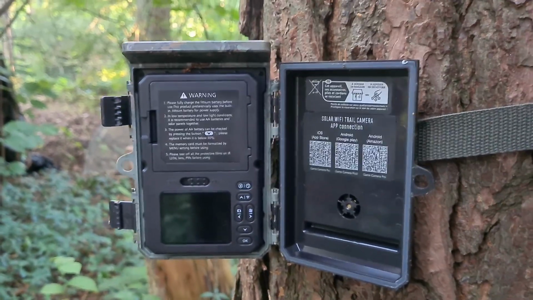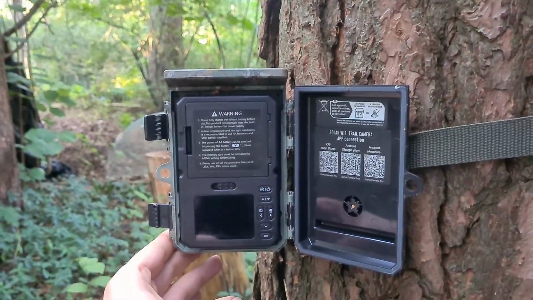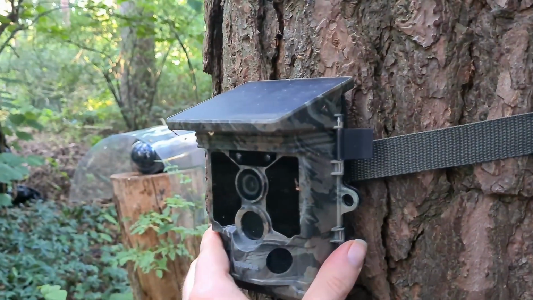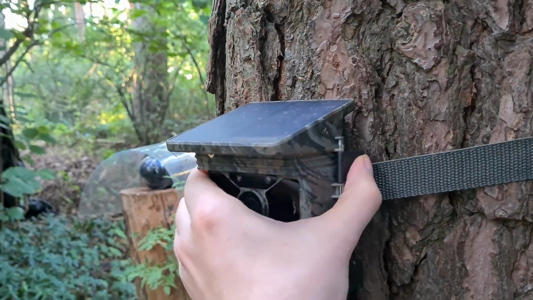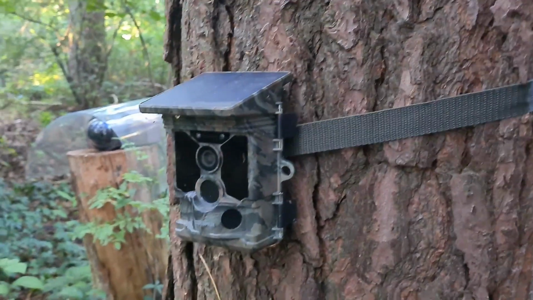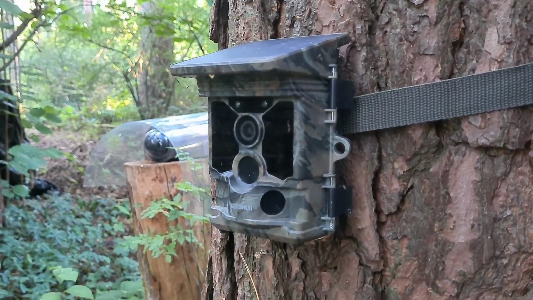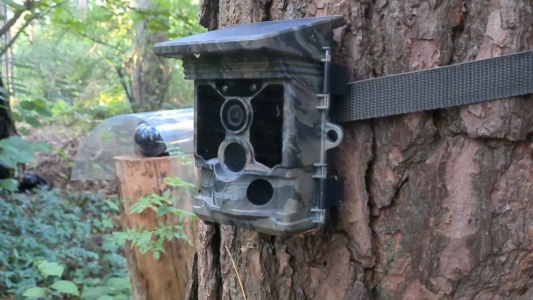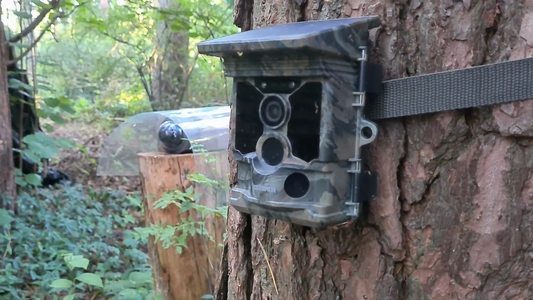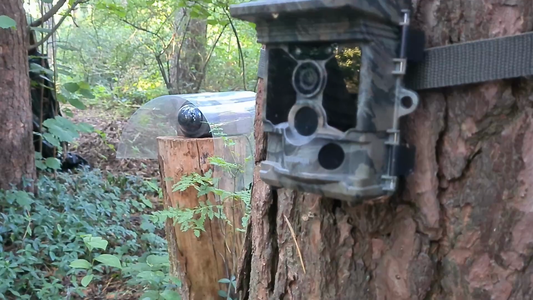But what is more interesting is the fact that you can use apps on your smart device, a smartphone, tablet, or whatsoever in order to access the data. So that's something that I'm going to show you now, and in the background you already see something else.